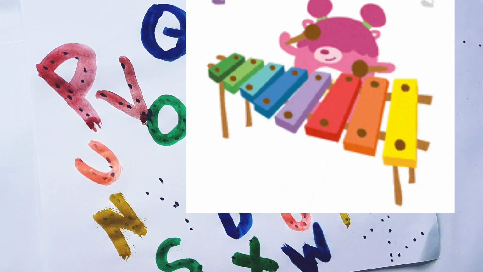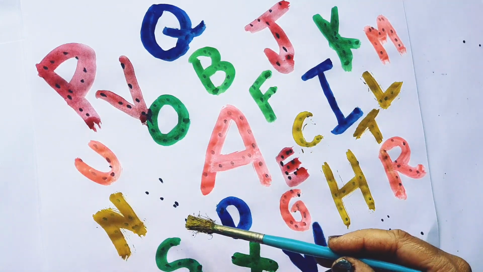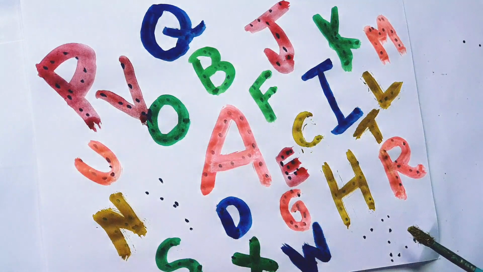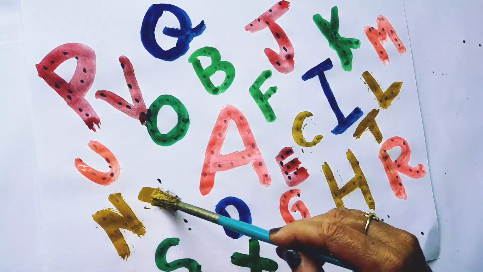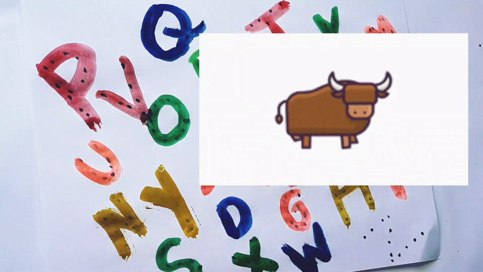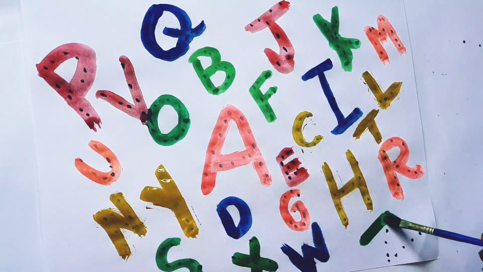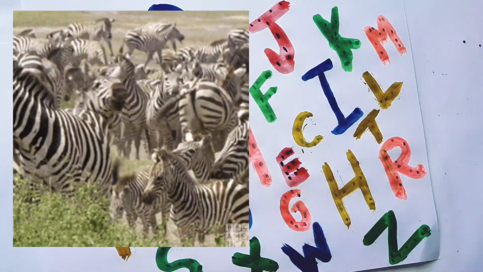Now only two letters left, Y and Z. Which one is Y and which one is Z? This one is Y or this one is Y? This one is Y. Y for yak. Y for yak. Green color. Z. Z for zebra.